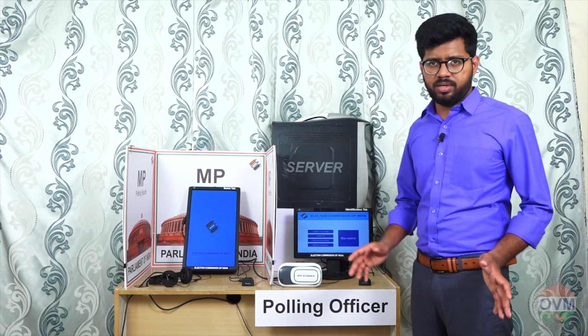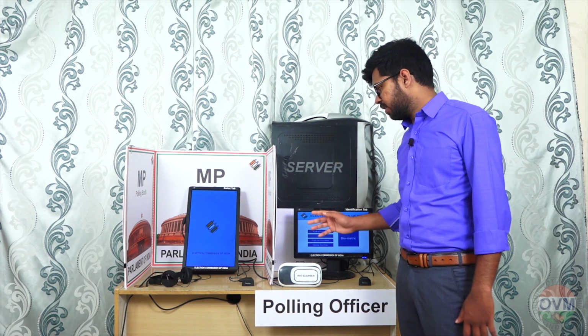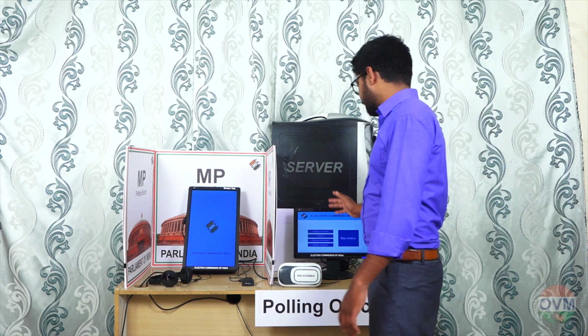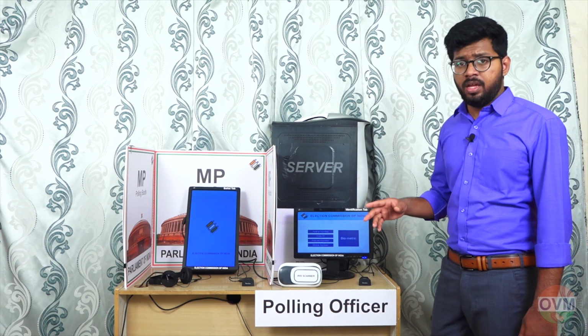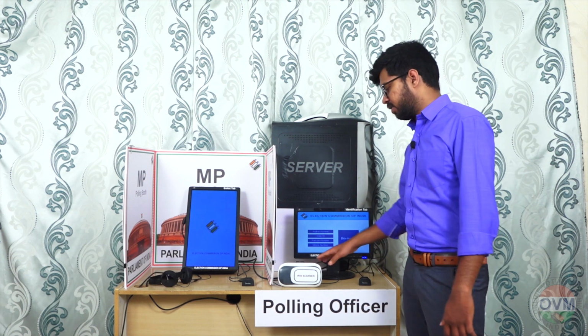How OVM will work. Identification tab and server are connected by the internet. Ballot tab and identification tab are connected by wire. The polling officer will verify the voter identity with thumb scan and iris scan.